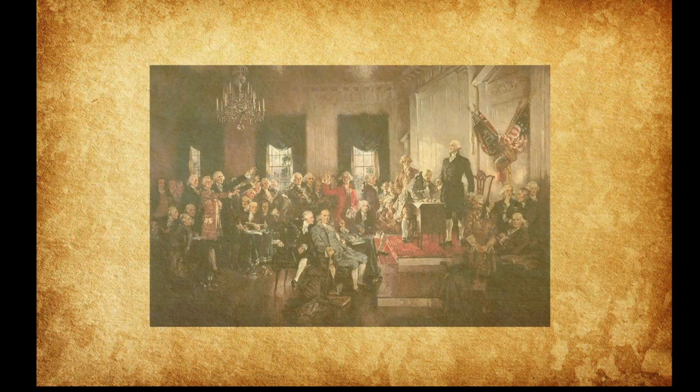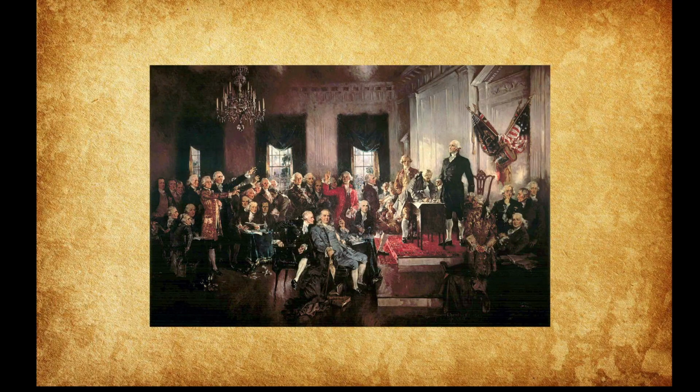Again, representatives from each state met in Philadelphia, then the nation's capital, in hopes of being able to mend the defects of the current constitution. This meeting was called the Constitutional Convention and started in 1787. Instead of fixing the current constitution, the representatives decided to rewrite the constitution entirely.